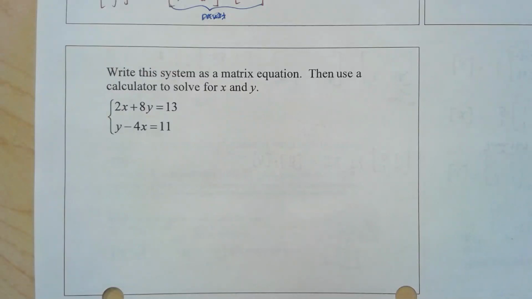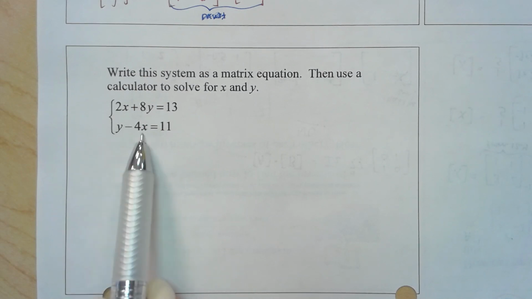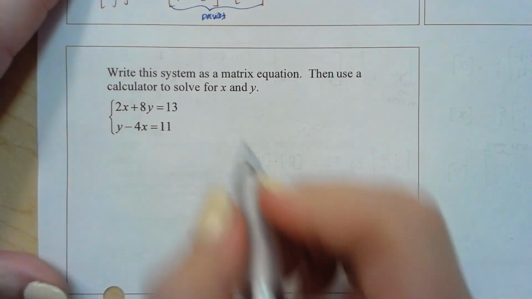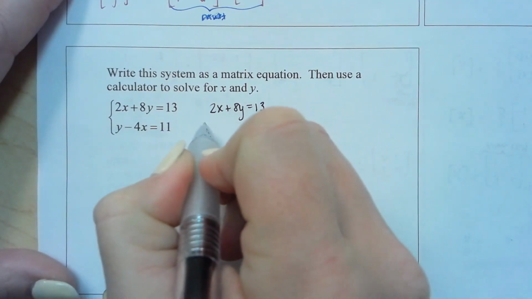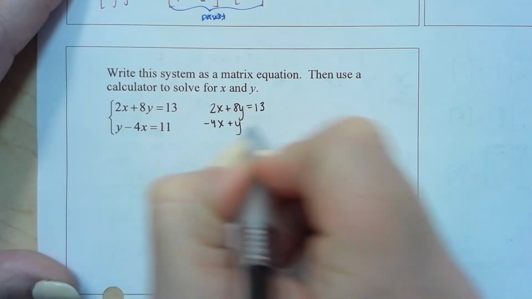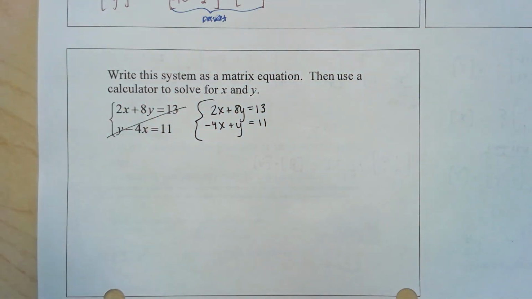All right, let's take a look at the last one. Same kind of thing. It says write this system as a matrix equation, but then we're going to use a calculator to solve for x and y. Just takes all the work out of it. Now we do need to be careful because look, up here it's x's, then y's, then the constant, but down here not in the same order, and that is a big deal. So let's rewrite this. 2x plus 8y equals 13. Negative 4x plus y equals 11. That's the system we're going to use.